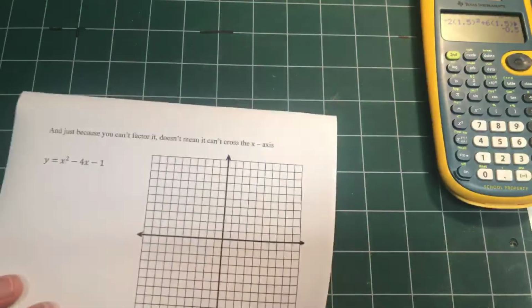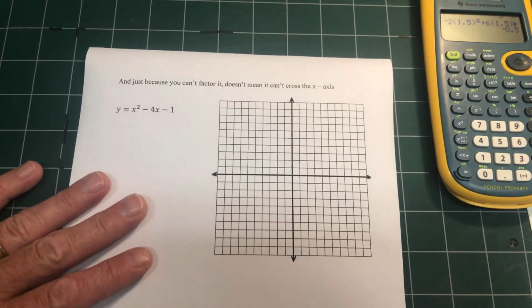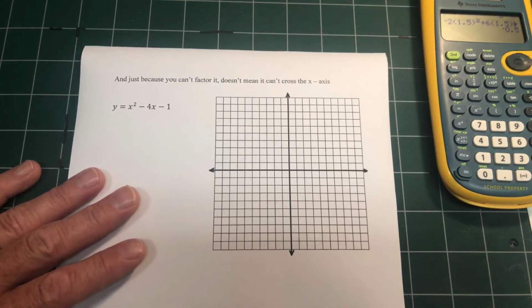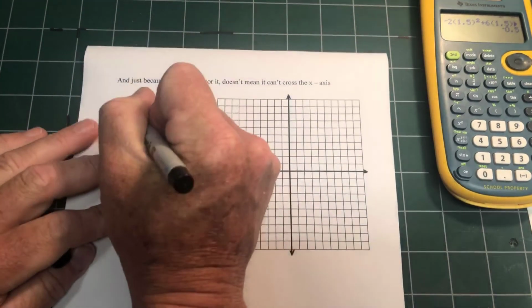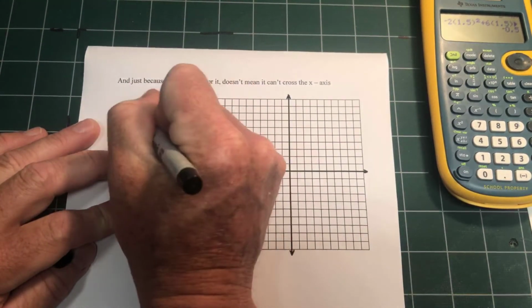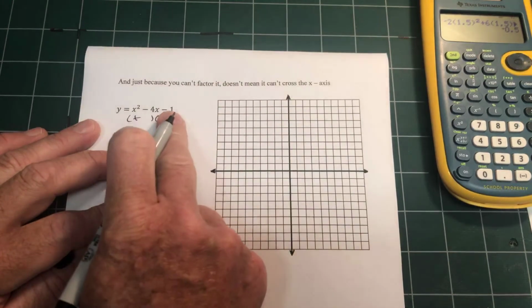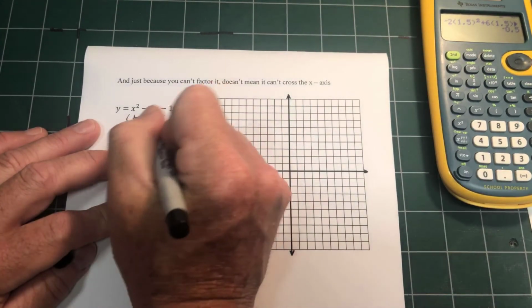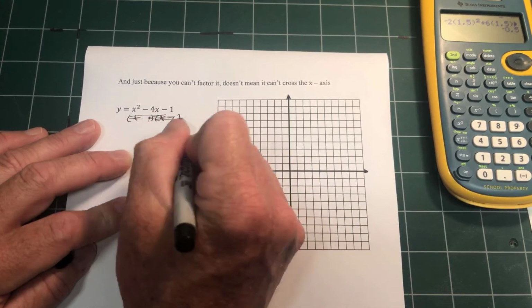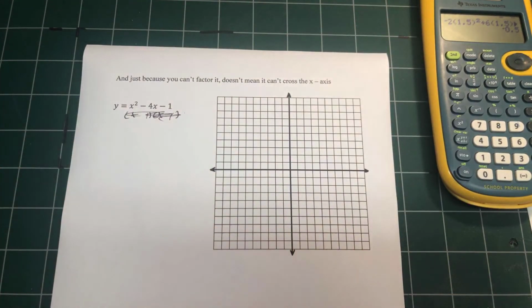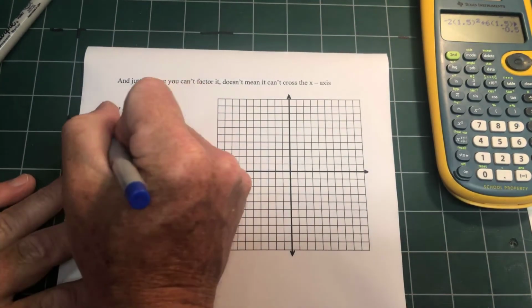All right? I can't factor this, try as I might. Factors of 1 that subtract to 4, well, 1 only has the factors 1 and 1, so I can't factor this. But it doesn't mean it doesn't cross the x-axis. So let's go back to the way we were graphing it a moment ago. A is 1, B is -4, C equals -1.